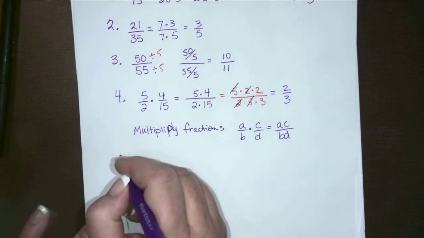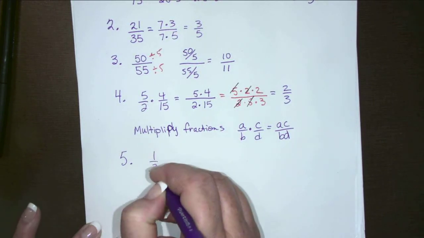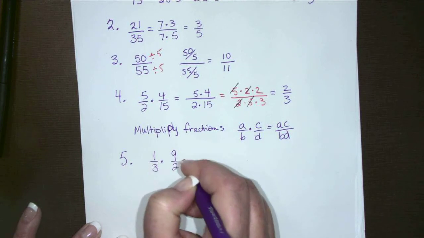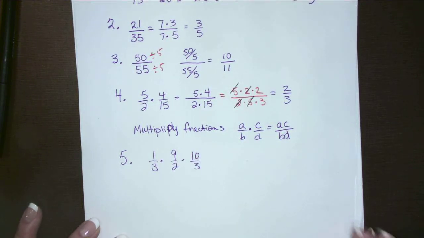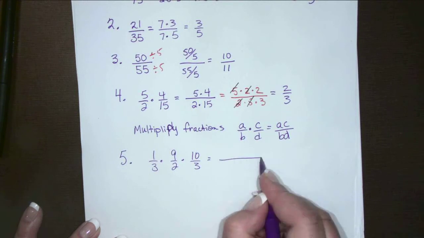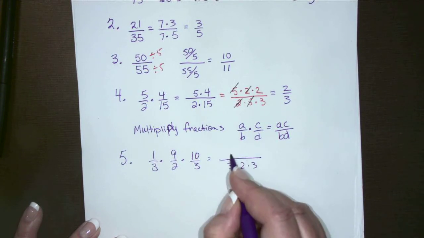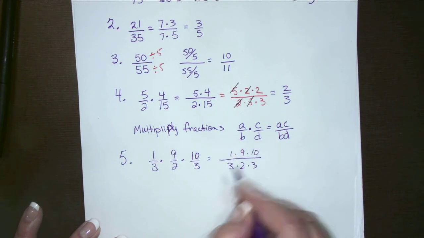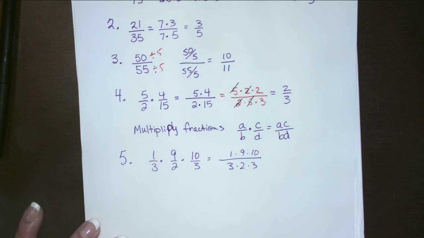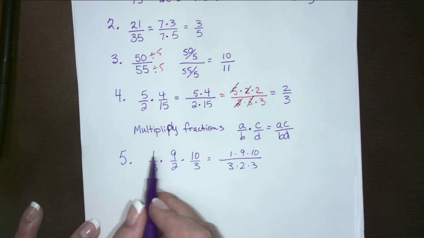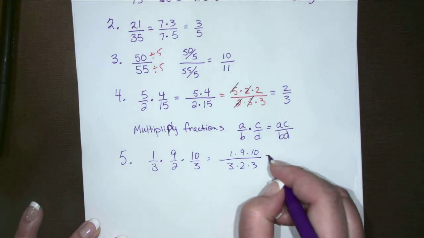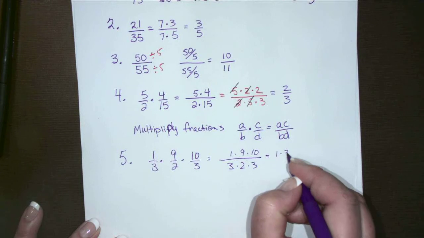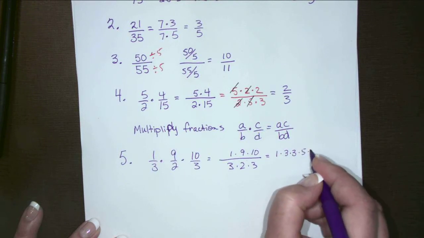So just another example similar to that. Say we had 1/3 times 9 over 2 times 10 over 3. So 3 fractions multiplied. You could write this as one great big fraction and then cancel out what needs to be canceled. You can actually do it right from here if you know you're going to do that anyway. 9 is 3 times 3, and 10 is 5 times 2.